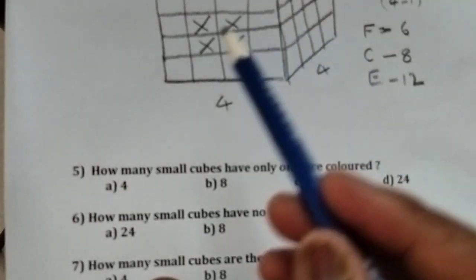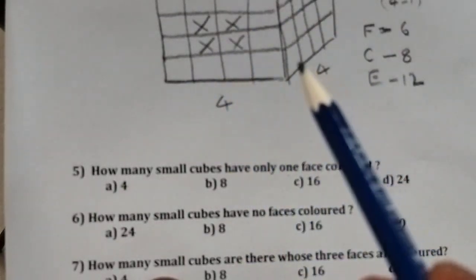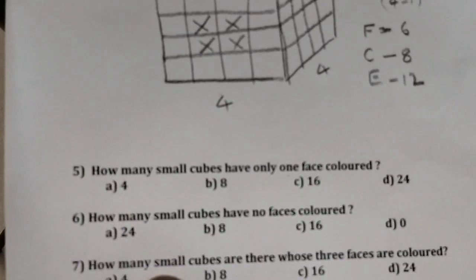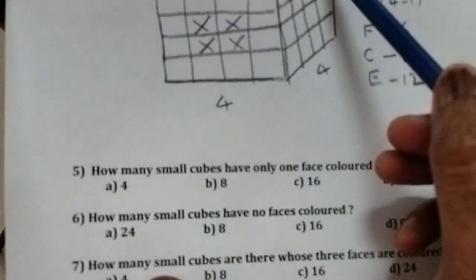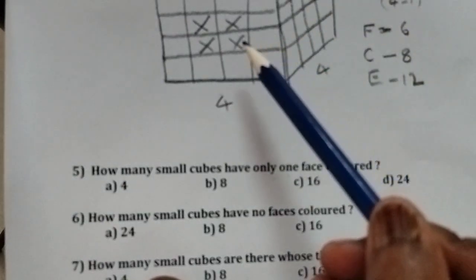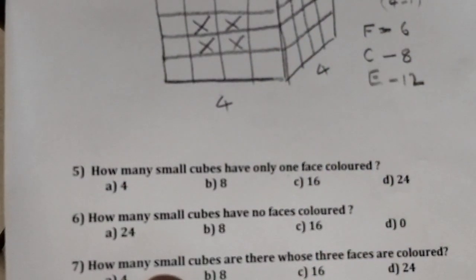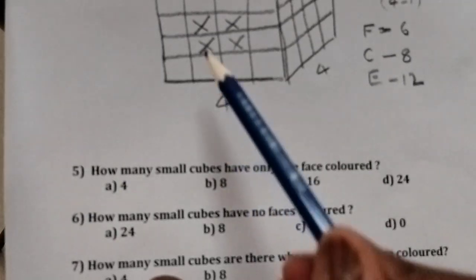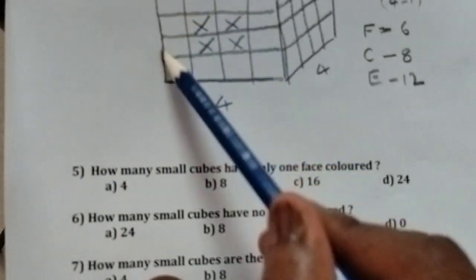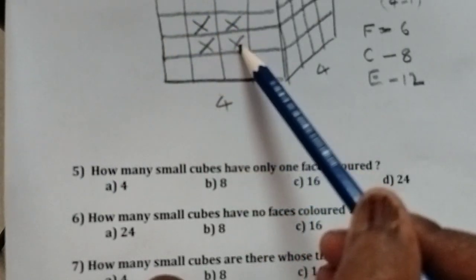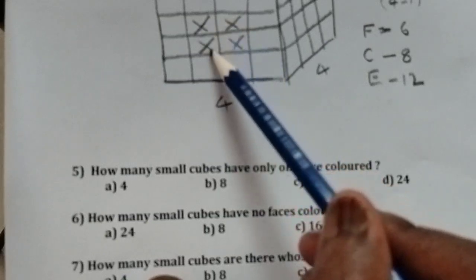After making the entire cube into 64 equal small cubes, each small cube again has 6 faces. In those 6 faces, how many small cubes have single face color? That is the given question. So we concentrate on these particular 4 only. So on each face there are 4 small cubes having single face color.